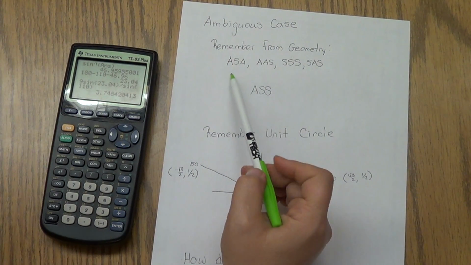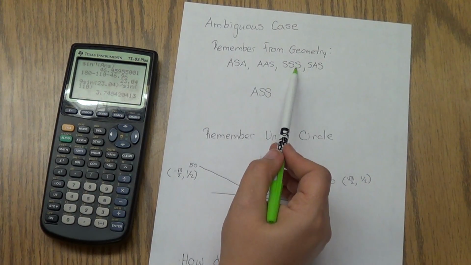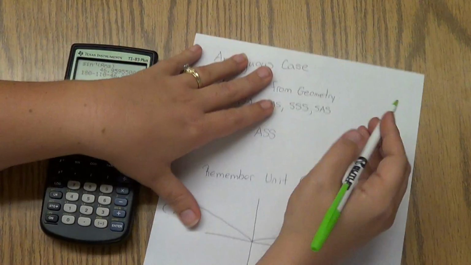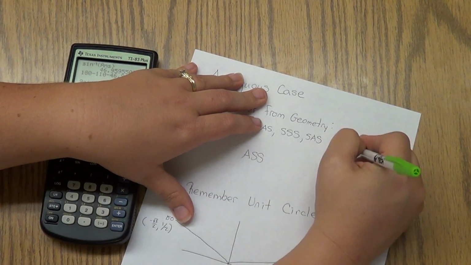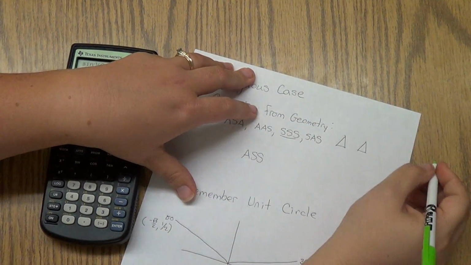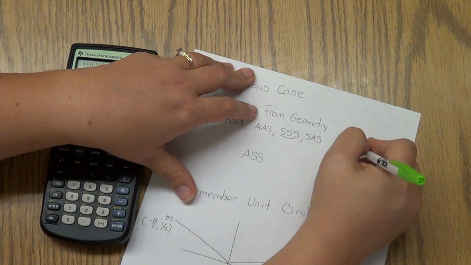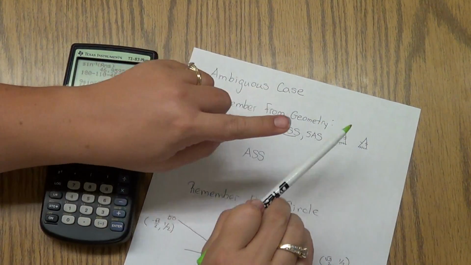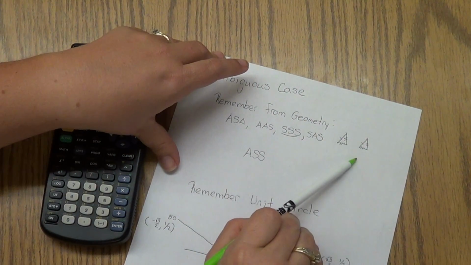If you remember back from geometry, we learned about ASA, AAS, SSS, and SAS. What those are used for is if you're given a triangle and another triangle, let's just use side, side, side for example. If you know that these sides are congruent, these sides are congruent, and these sides are congruent to each other, then those two triangles have to be congruent without even knowing what the angles are.